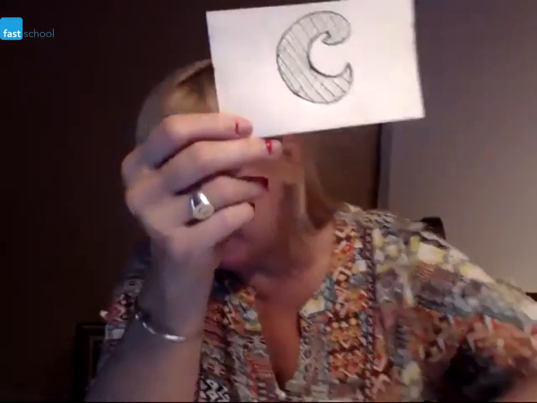Marbles are made of what? A, B, C, or D? So Annie, Lillian, and Adam have all picked C because marbles are made of glass. A is pennies, B is yarn for a sweater, and D is water, but the correct answer is C. They're made of glass.